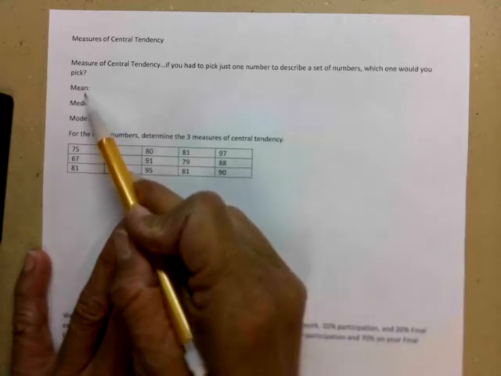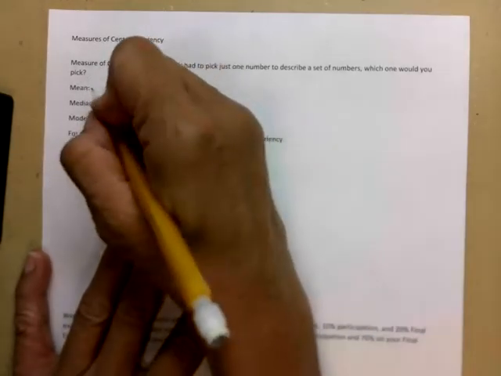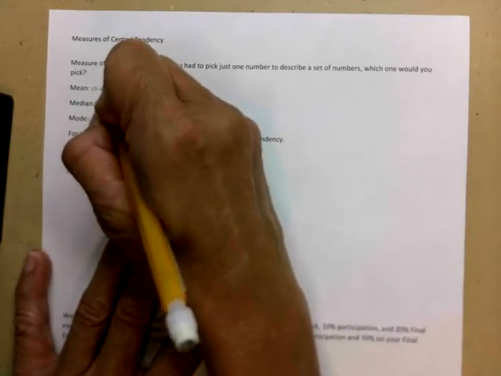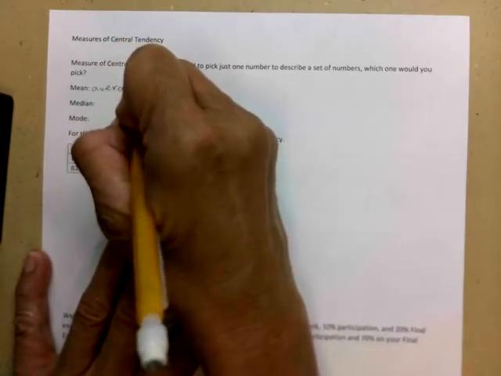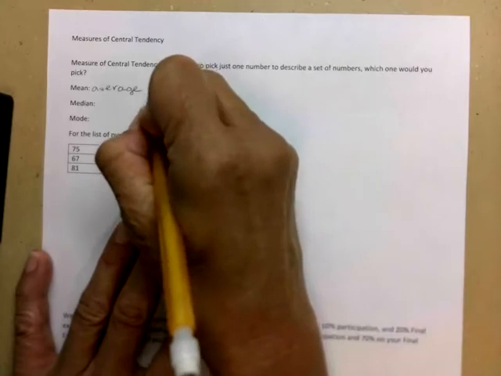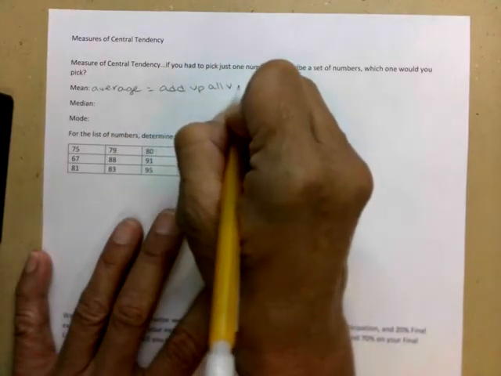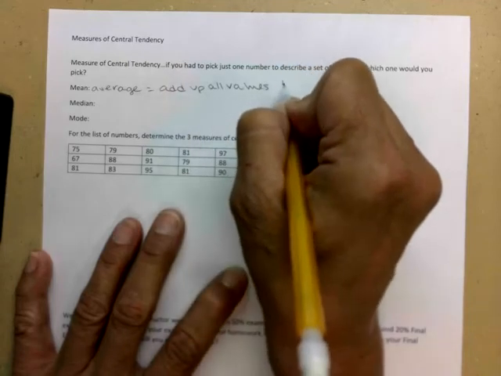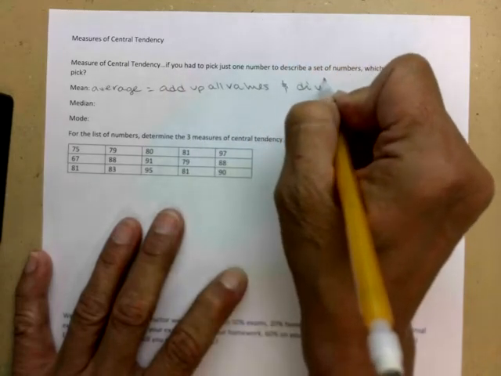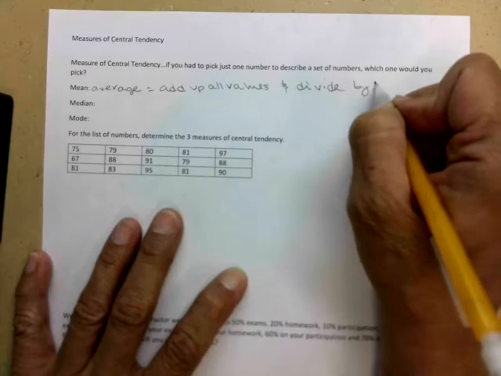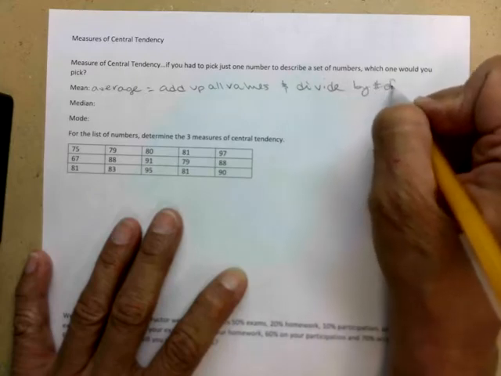So mean is sort of like the official name for what we mean when we say average. This is where you add them all up. So add up all the values, and then we divide by how many? By the number of values.